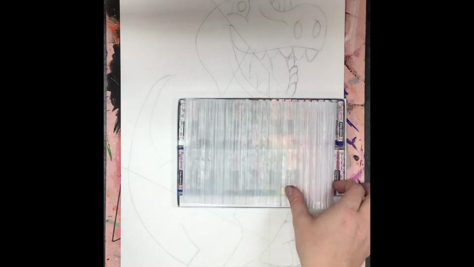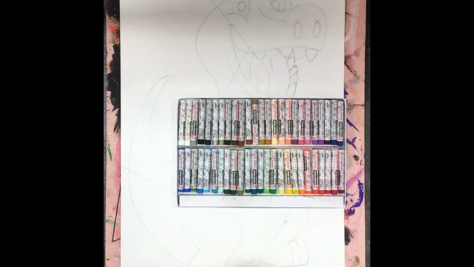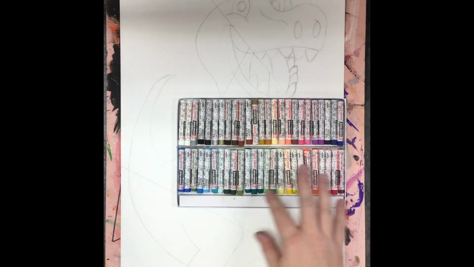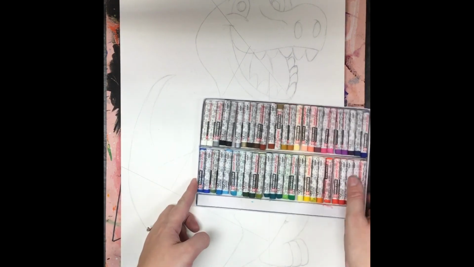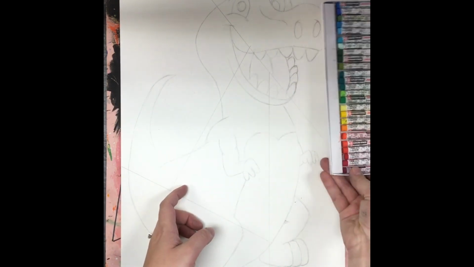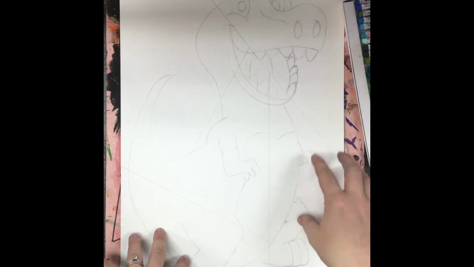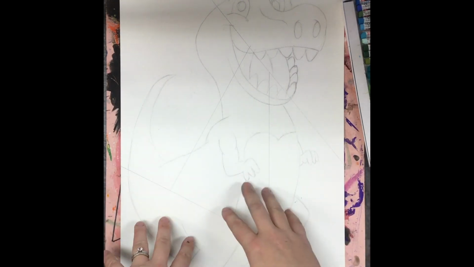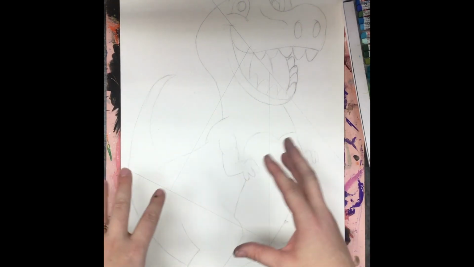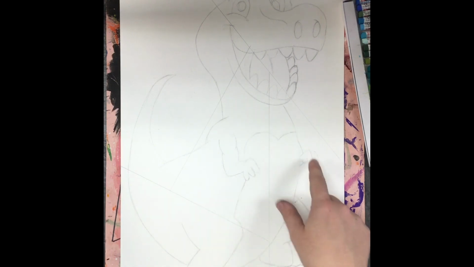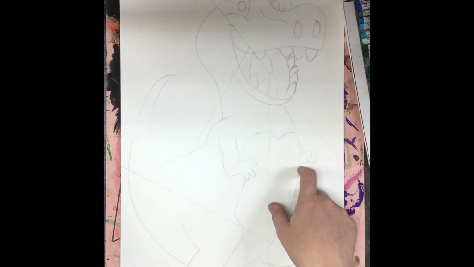So each table will get 1 box of these oil pastels. There are different colors, and you can also blend colors to get your desired color. Now, the biggest thing with this is that you want to keep the same or similar color when you move from one medium to the next medium.